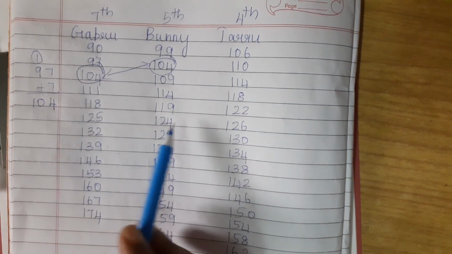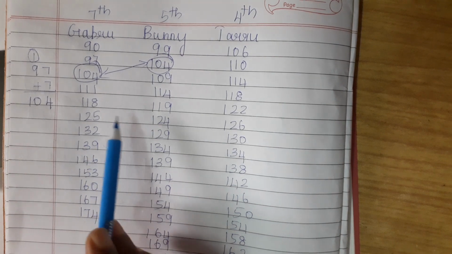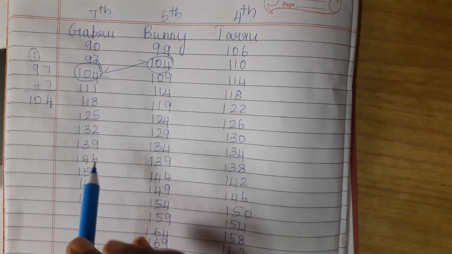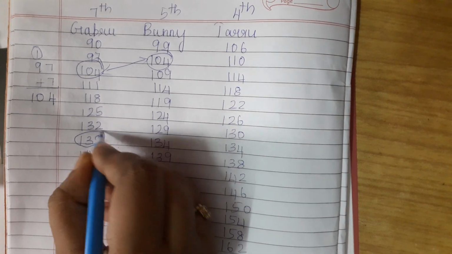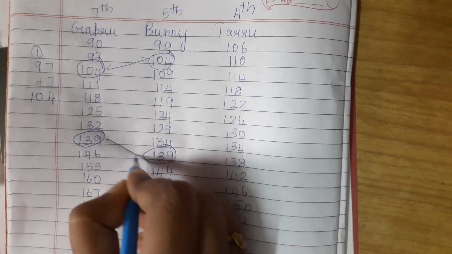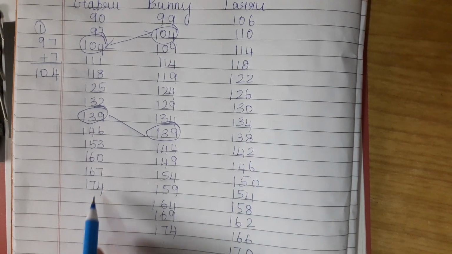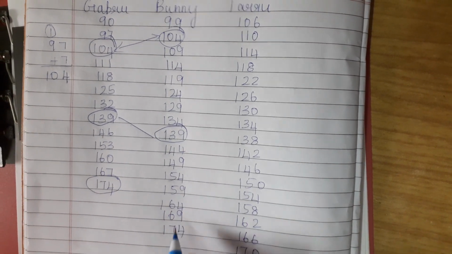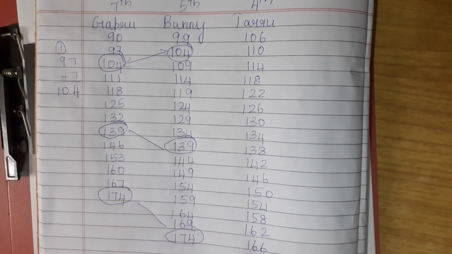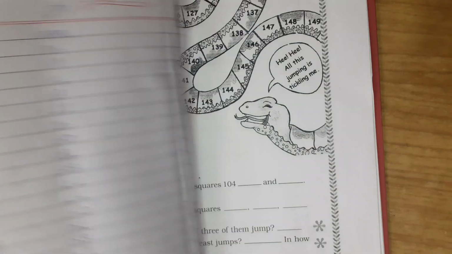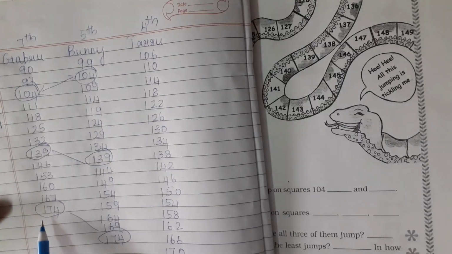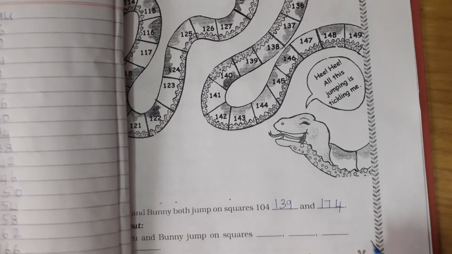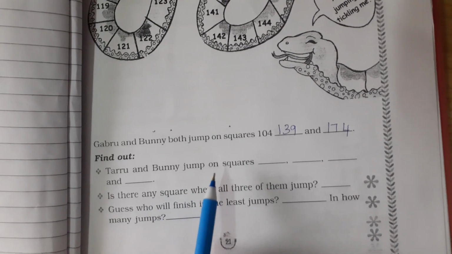Like that, if any other same square number is there, you check it. Next square numbers, which number is the same next? 139. Yes, 139. Next check which other square number they jump on the same, which is 174. Yes, now the answer will be 104, next 139, 174.